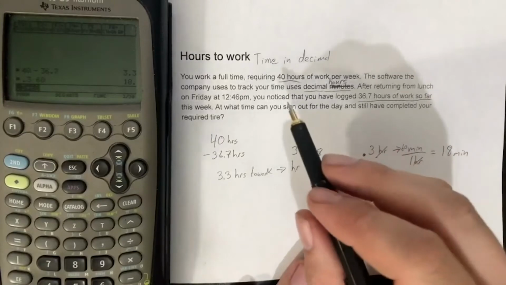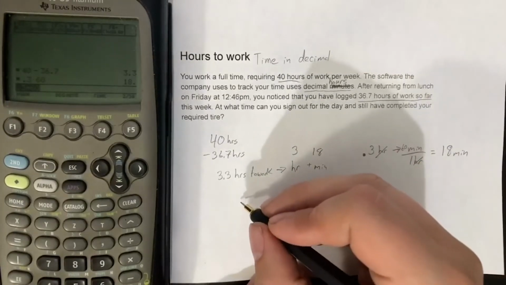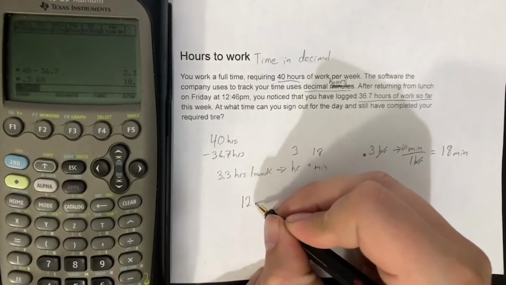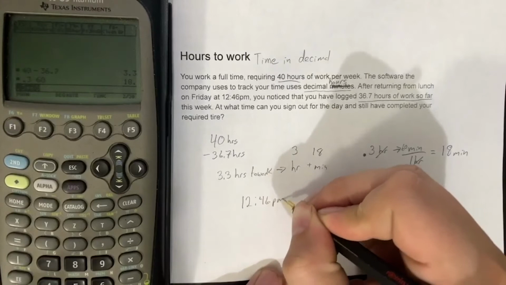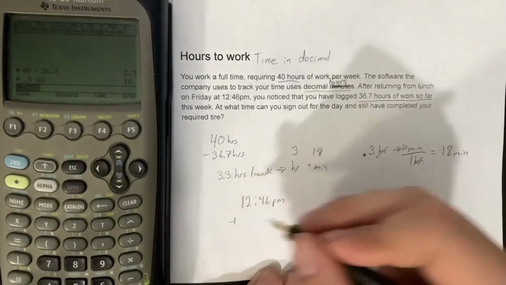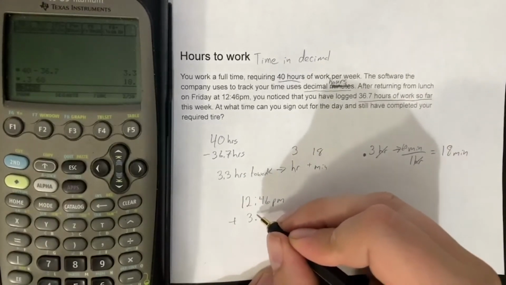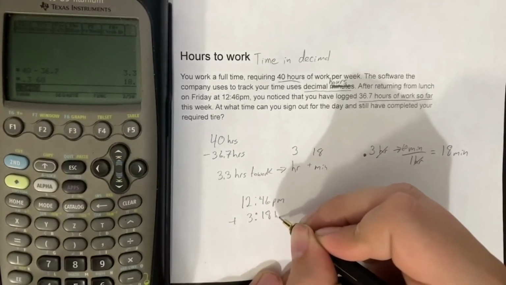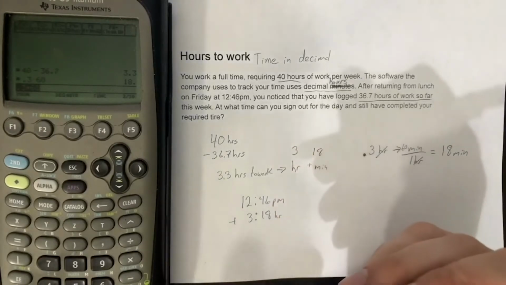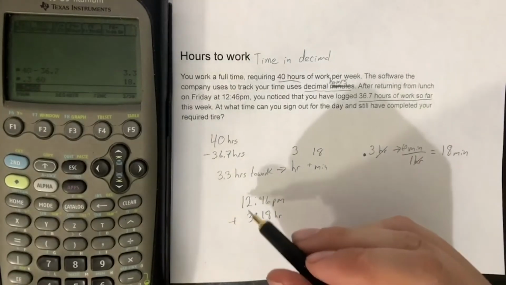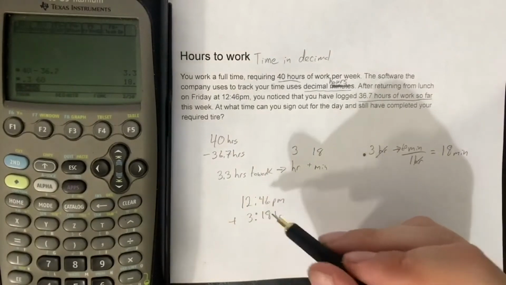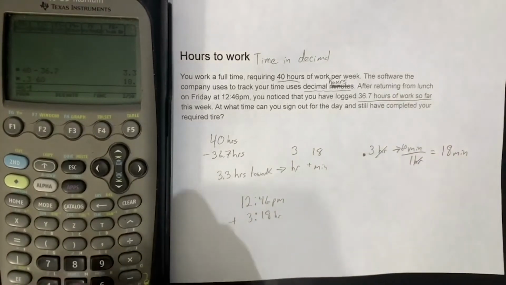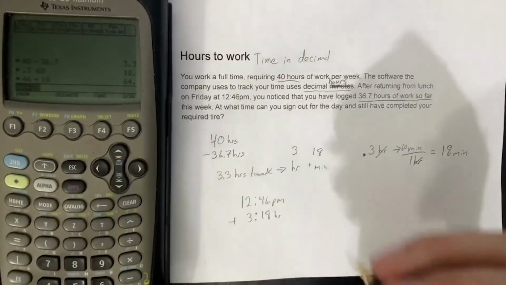We then have to add that, assuming you're not going to take any breaks. So we're adding 12:46 p.m. plus the 3 hours and 18 minutes that we need. So we start piecing it together. Rather than starting with hours, we want to start with the smaller units, in this case minutes. So 46 plus 18 gets us 64.